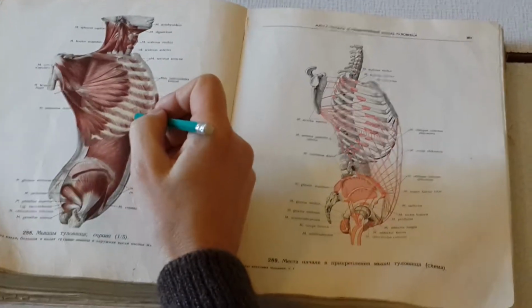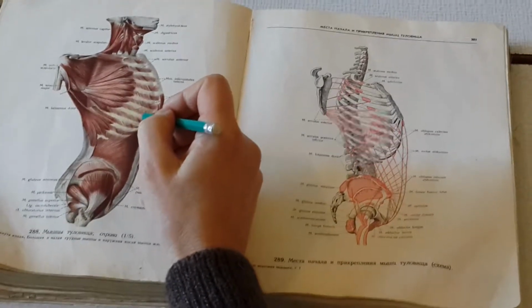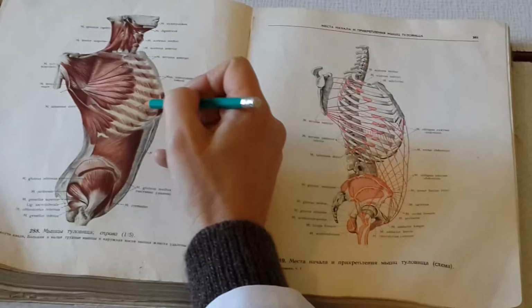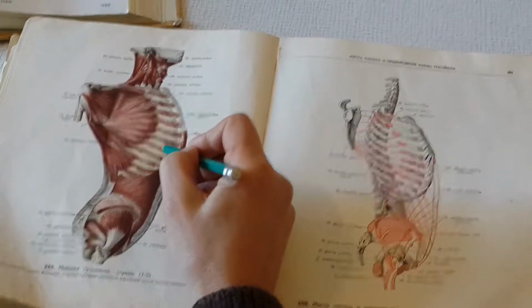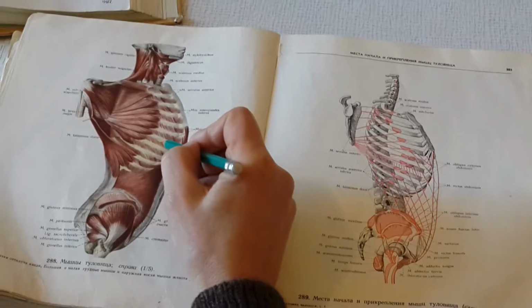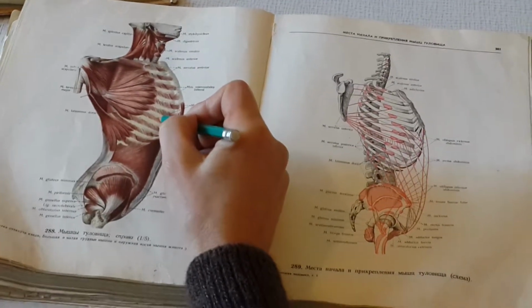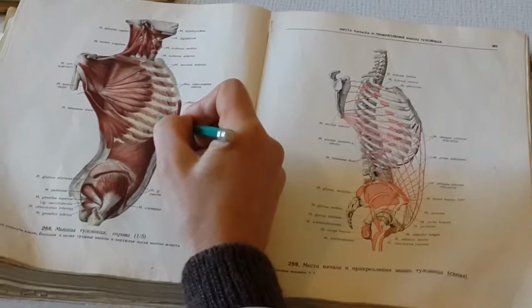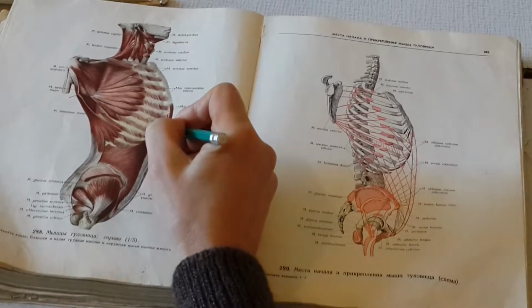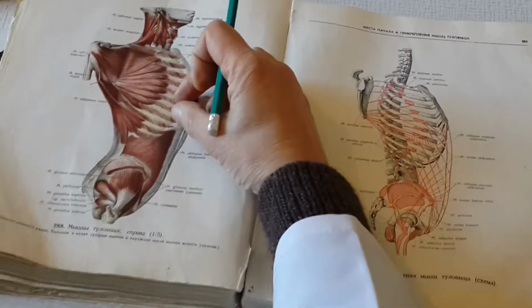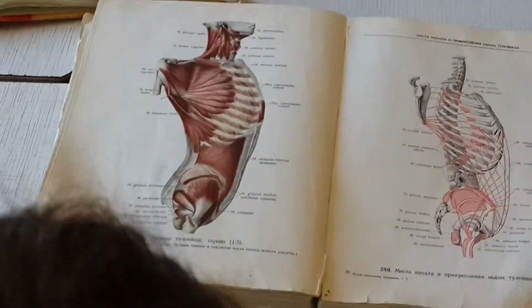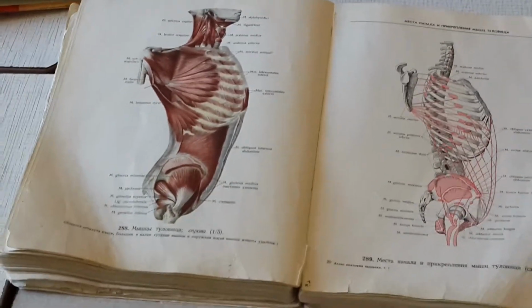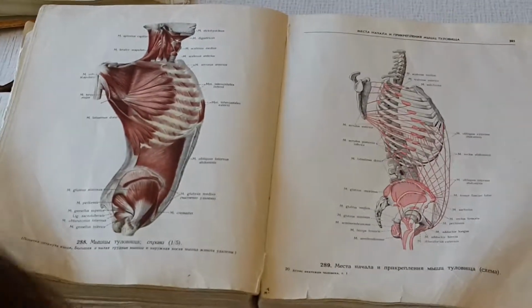They don't cover the ribs, but they originate from the lower border of the upper rib, listen how I explain, and insert to the upper border of the lower rib. That means contraction of these muscles elevates the ribs, so external intercostal muscles functionally are muscles of inspiration. Understand?